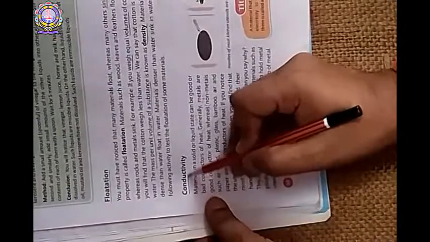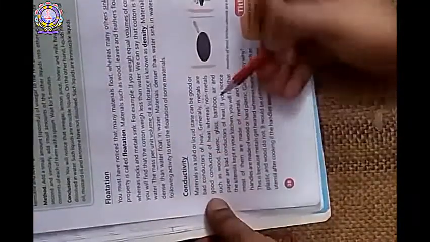Now the next property is conductivity. Underline this word, conductivity. Materials in a solid or liquid state can be good or bad conductors. Underline this word, conductors.